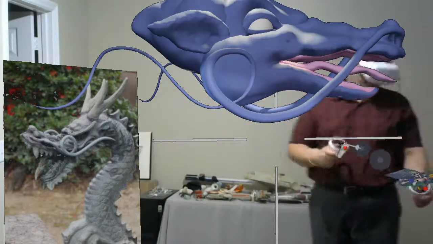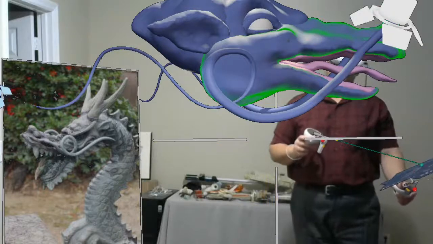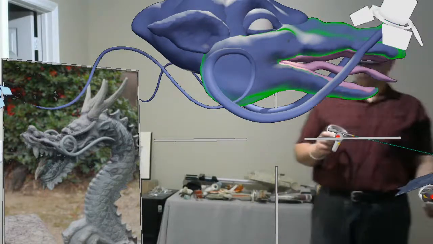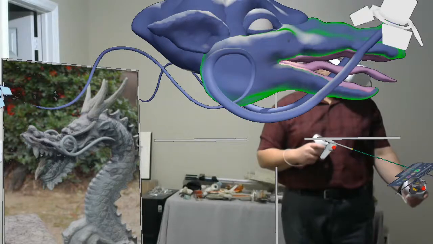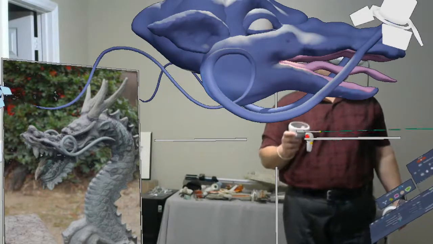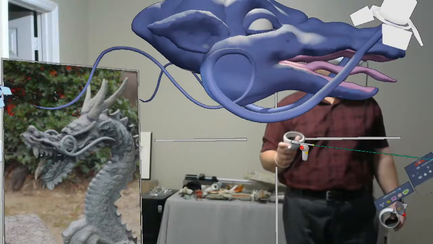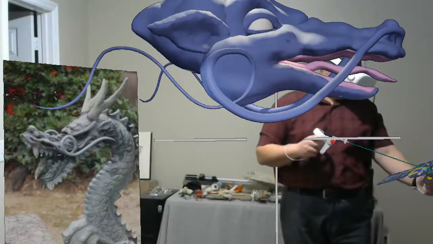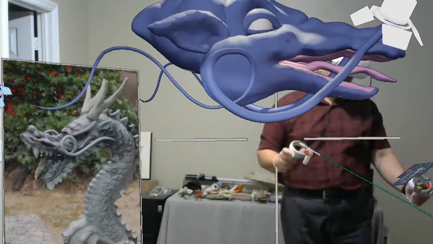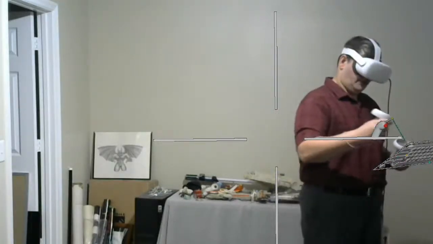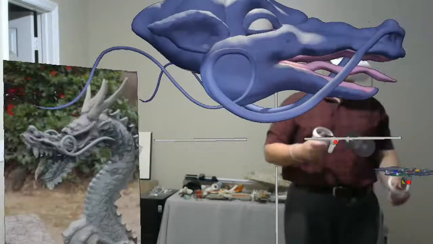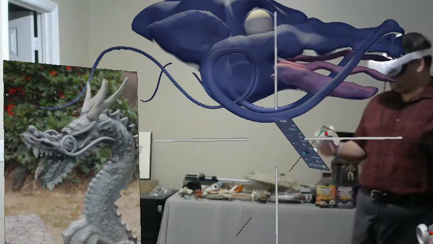All right. New layer. Rename. Lip. Enter.